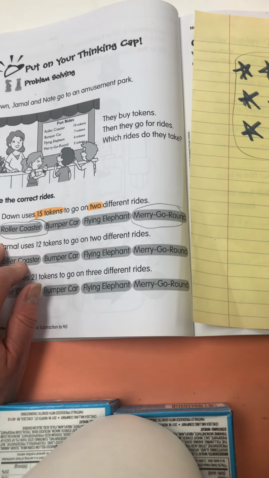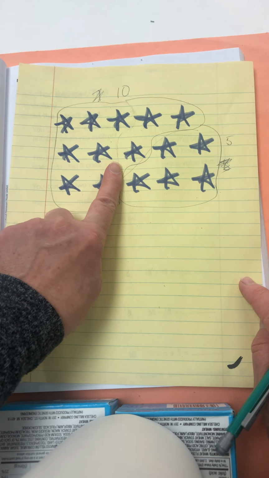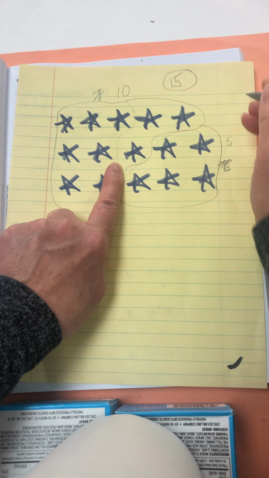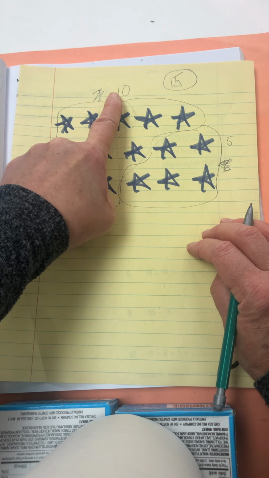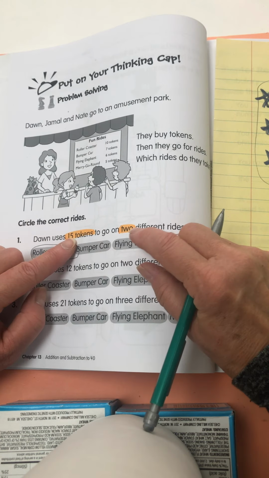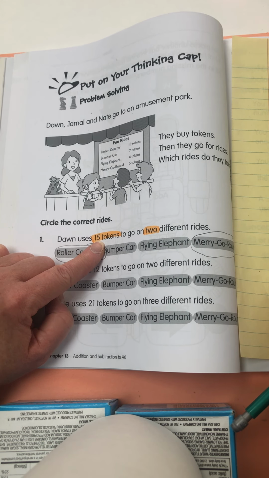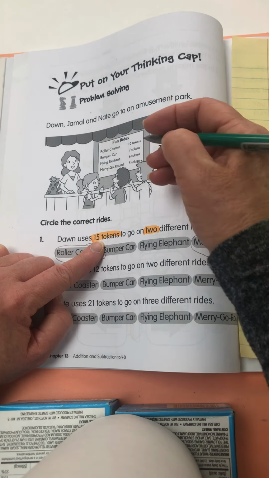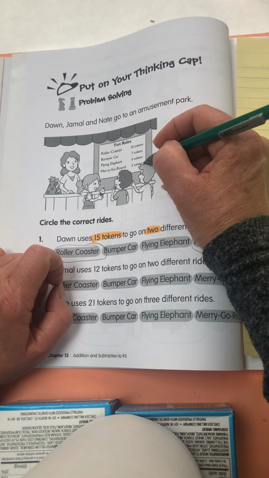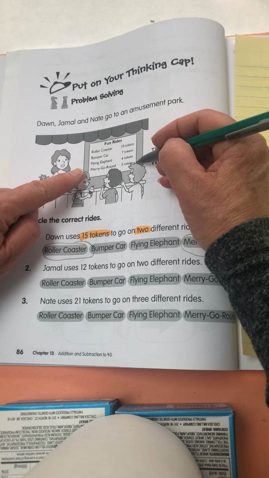Now some of you might have said, well, Mrs. Wren, I didn't really need to draw that model to figure it out because I knew that 15 could be made with a 10 and a 5. And that's great if you're thinking like that. So if you did think like that, maybe when you looked at the 15, you saw a way you could separate the 15 into a 10 and a 5, and you knew right away it was the roller coaster and the merry-go-round.